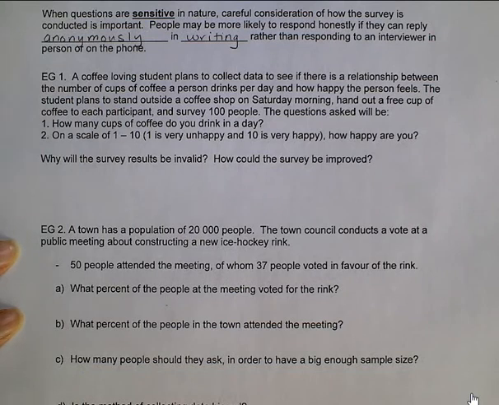So example 1 says, a coffee-loving student plans to collect data to see if there is a relationship between the number of cups of coffee a person drinks per day and how happy the person feels. The student plans to stand outside a coffee shop on Saturday morning, hand out a free cup of coffee to each participant, and survey 100 people. The questions asked will be 1. How many cups of coffee do you drink in a day? And 2. On a scale of 1 to 10, where 1 is very unhappy and 10 is very happy, how happy are you? And what you need to answer is, why will the survey results be invalid? And how could the survey be improved? So think about that.